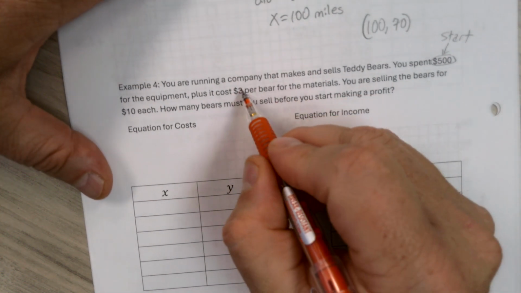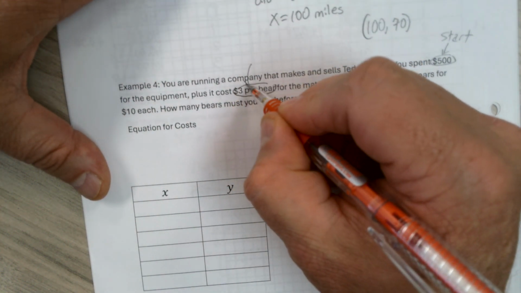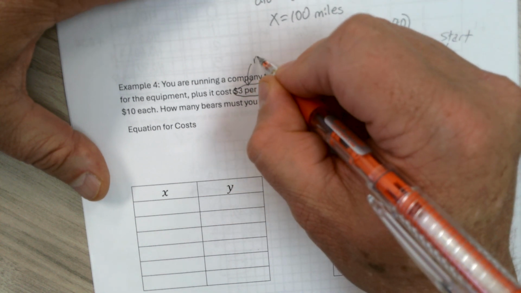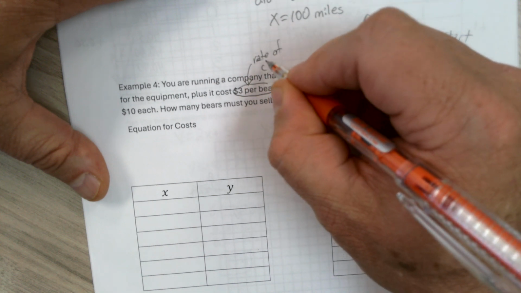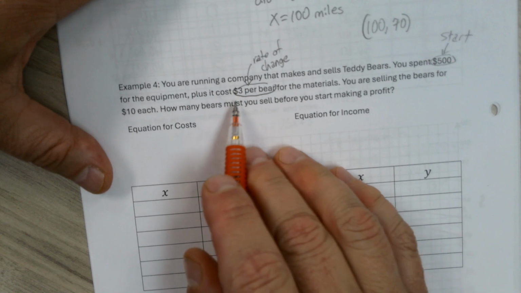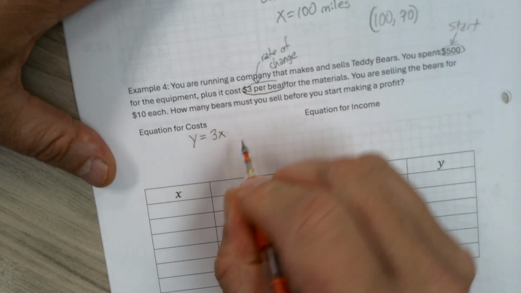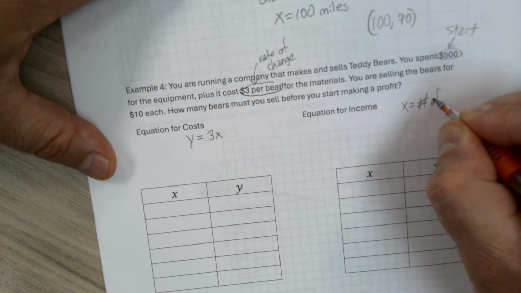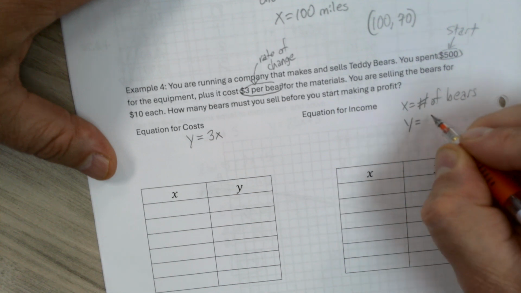And then it's $3 per bear. Once again, when you see that per, that's a good indicator that that is a rate of change. So that is our rate of change. So for this first equation, it's going to be $3 for every x. X is the number of bears. And y is going to be money.